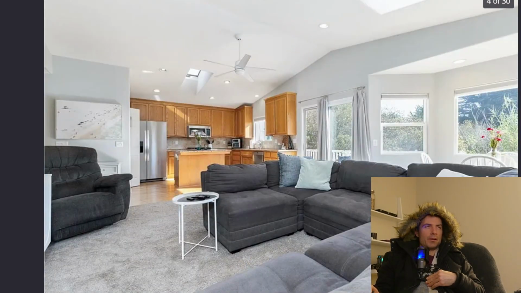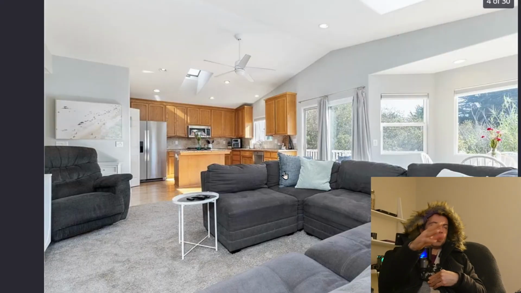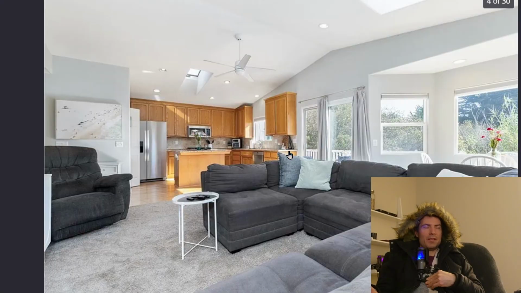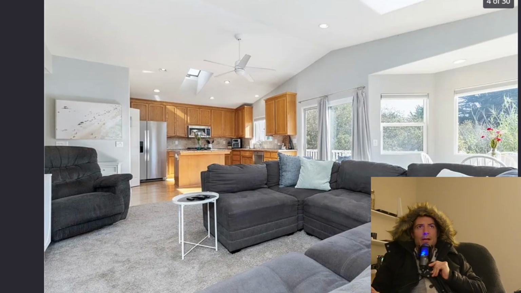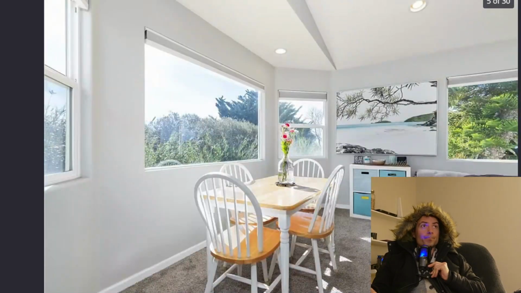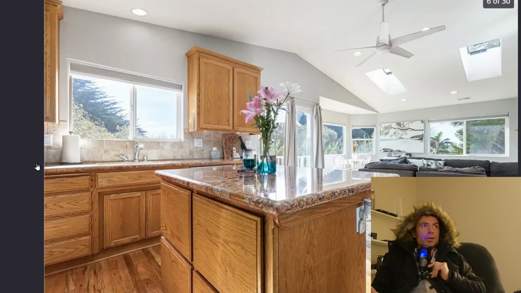The fact that you're in your living room and there's a kitchen. Am I in the kitchen? No, I'm in an open plan concept. But that kind of barrier, pretty good.